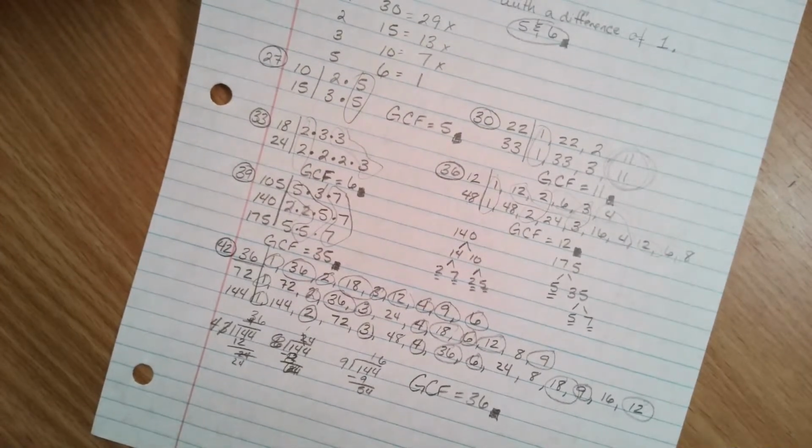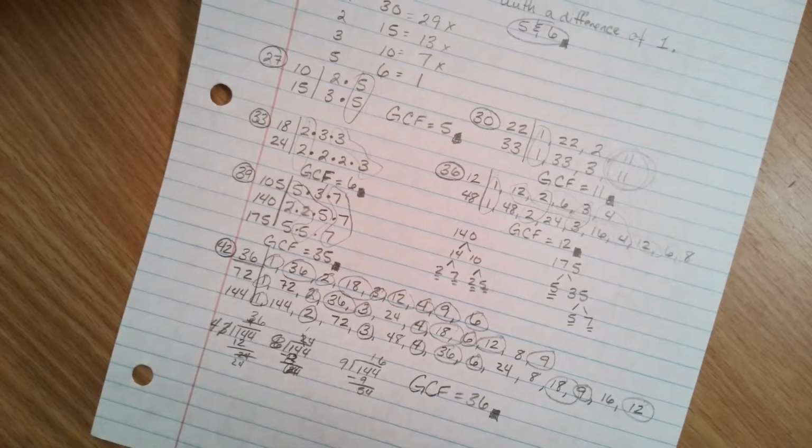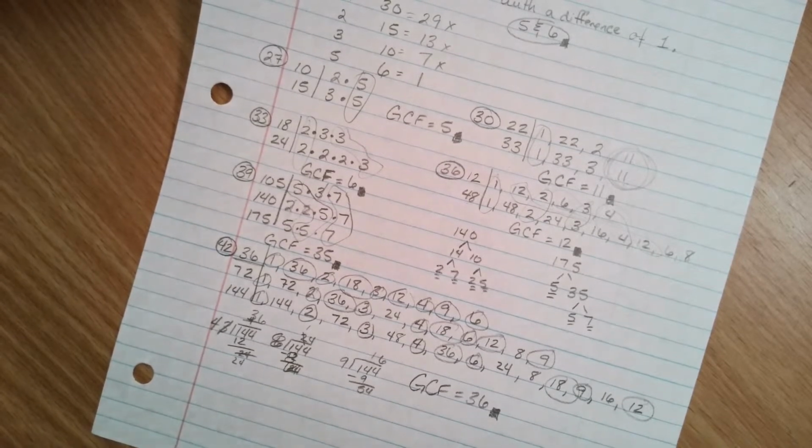So that's 42. Got one more problem. We have just enough time to finish it too. So this is a word problem, so give me just a moment.